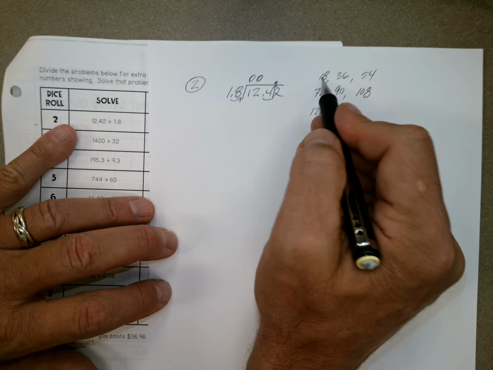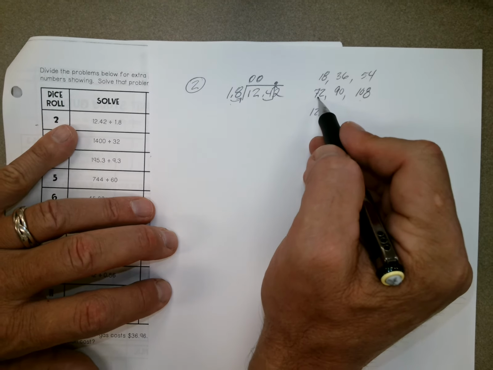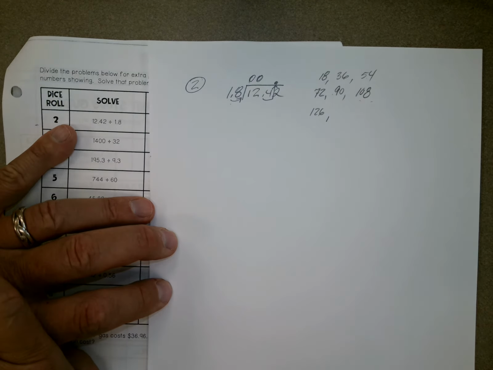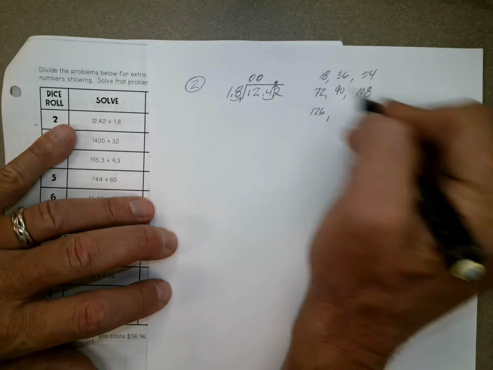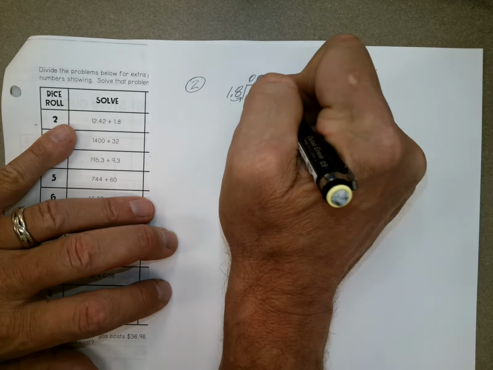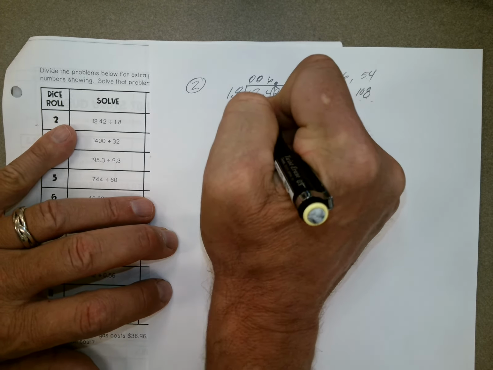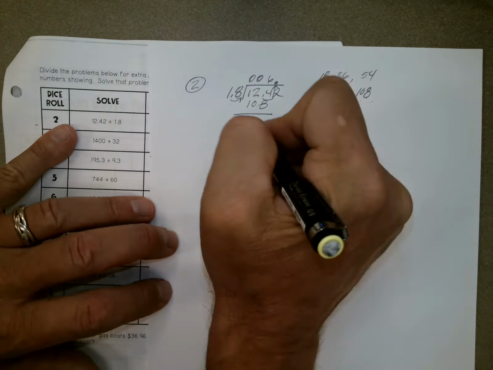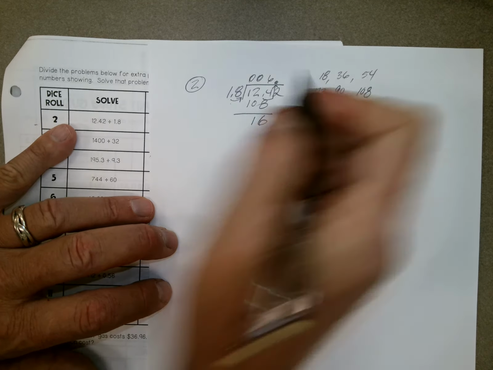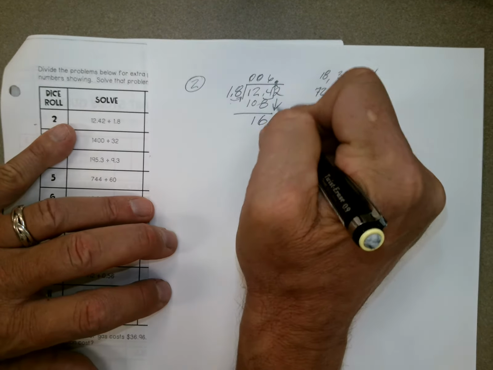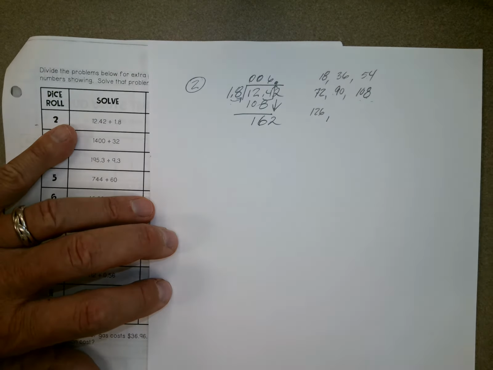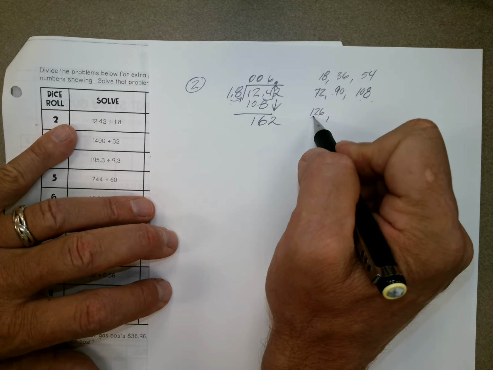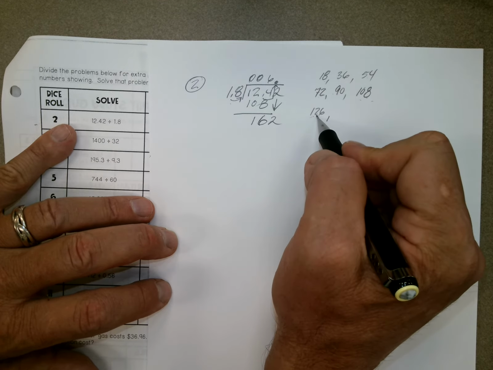So I'm just counting by the multiples of 18, right? So I know it's going to be 18 times 6. I'm going to put my 6 there. 6 times 18 is 108. I'm going to subtract, and I'm going to end up with 16. I've already taken care of my decimal, so I'm going to bring my 2 down. Well, I stopped at 126, and that was 18 times 7.